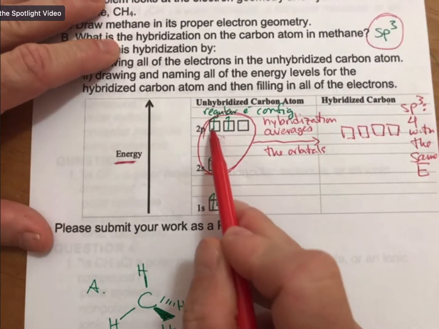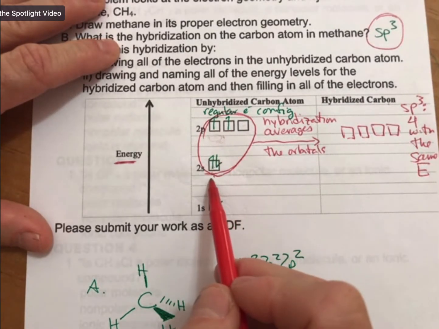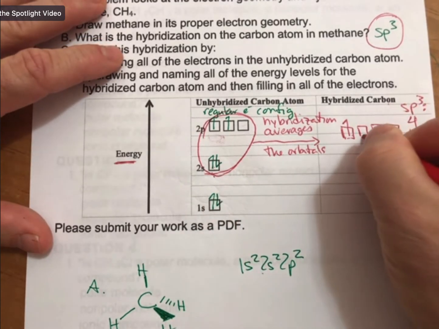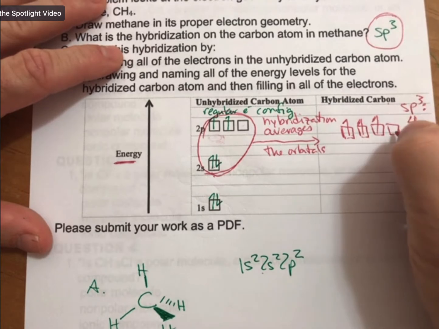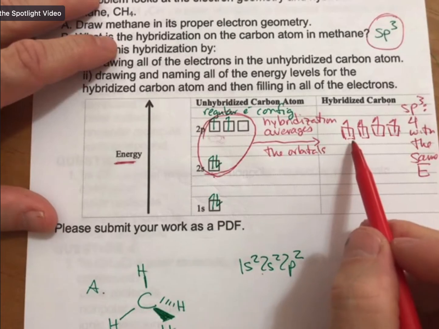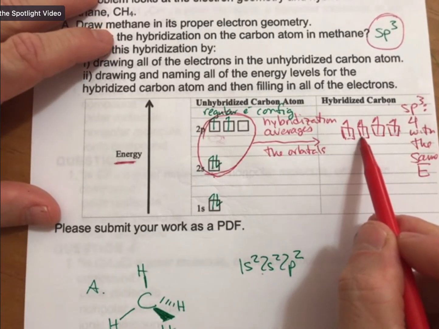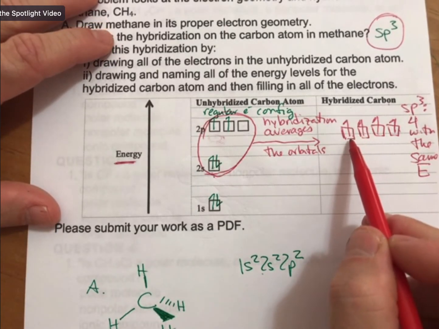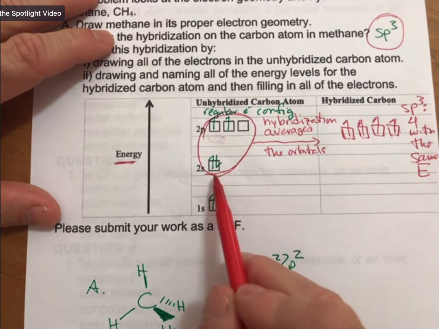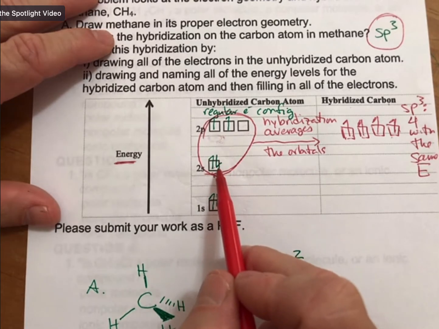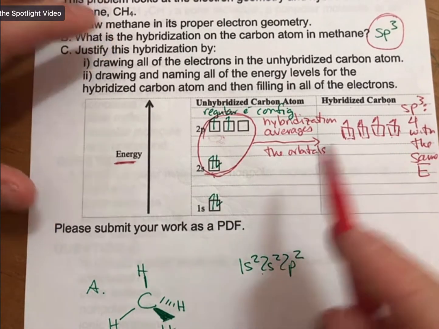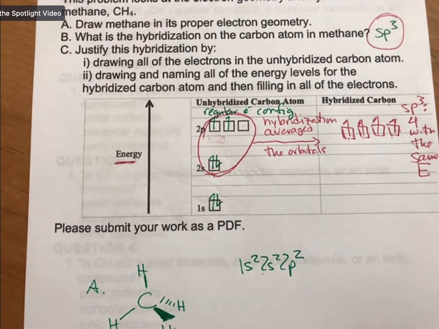I've also circled 4 electrons, and so I have to draw 4 electrons, 1 in each orbital. And what we would consider is that with carbon having been hybridized and having 4 equivalent orbitals, whereas it used to have different orbitals, but having 4 equivalent orbitals with 1 electron each, it's now ready to bond.